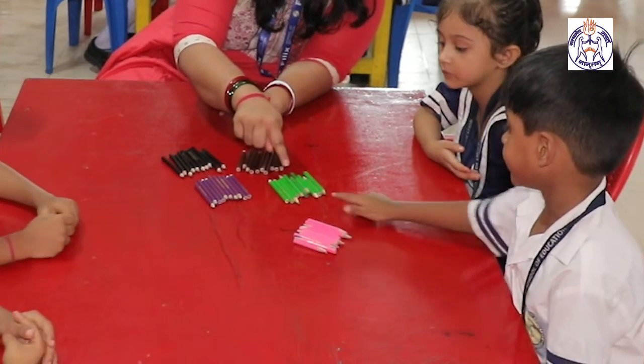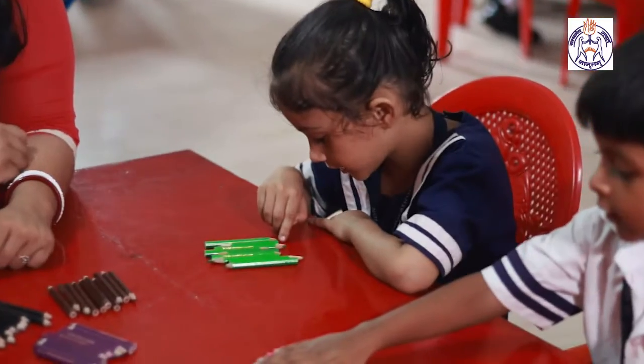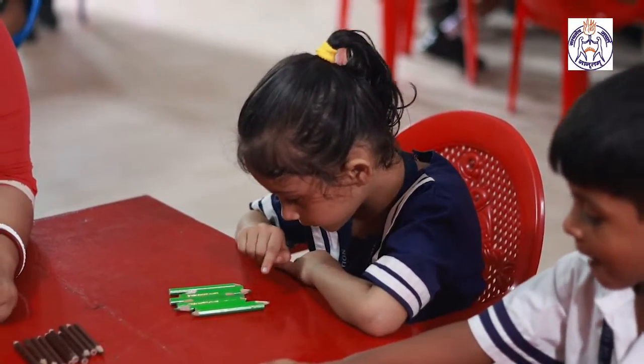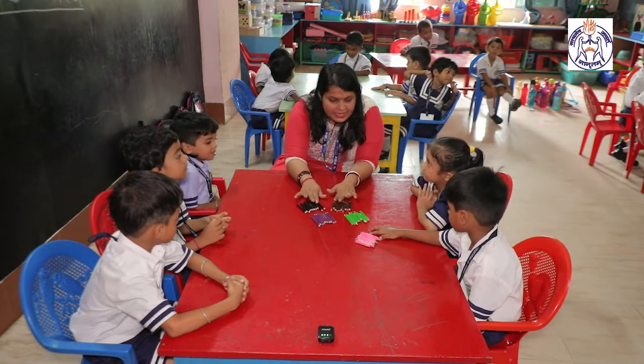Which color is this? Green. Umar, can you count how many pencil colors there are? 1, 2, 3, 4. So today we are going to learn counting with pencil colors.